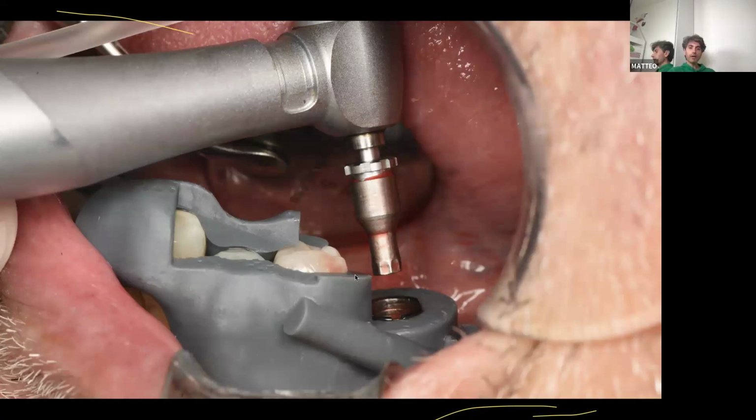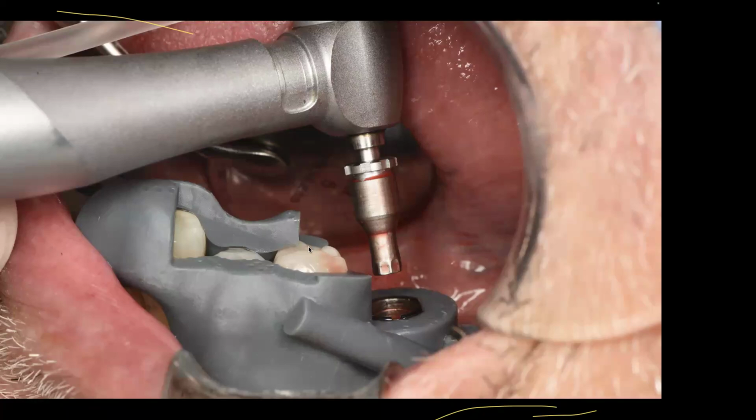Another thing is that sometimes you have to remove part of the material of the guide, because if not, you don't have space for anything. Sometimes you even need to remove part of the surgical guide, as here, in the area of the distal part of the abutment tooth, because otherwise it was inconvenient to get into this zone.